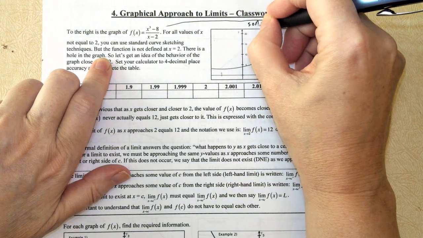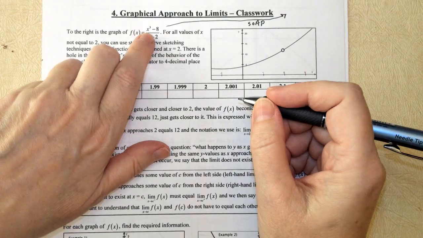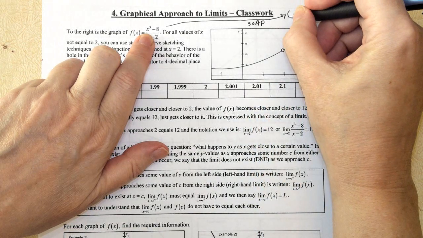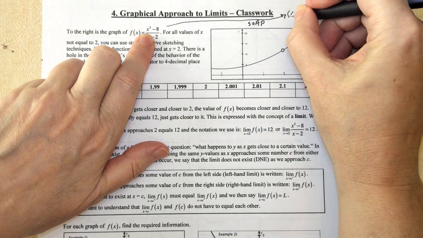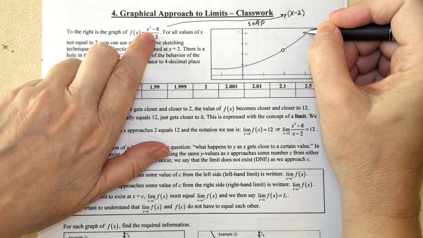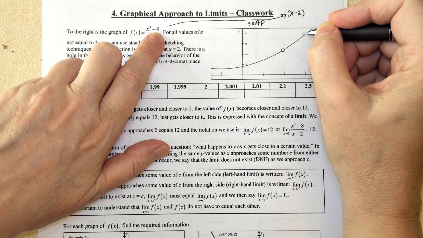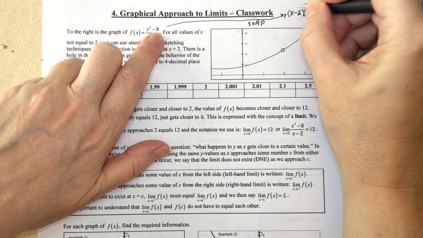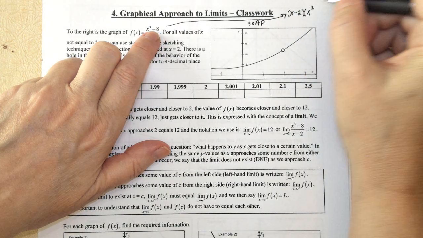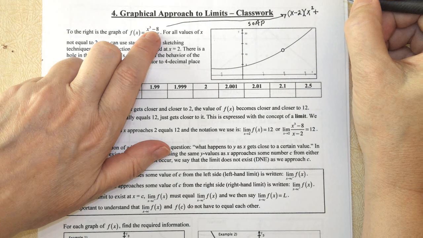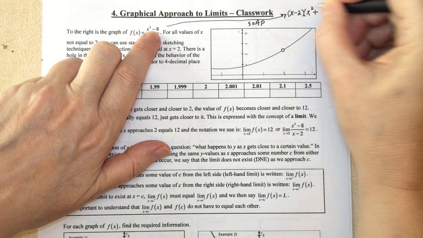SOAP. Okay, so this is how you factor x cubed minus 8. Same sign, x minus 2. So you cube root the x, cube root the 8, x squared, so opposite sign is plus, and then we're going to multiply these two together.